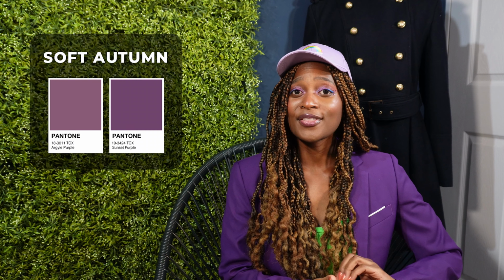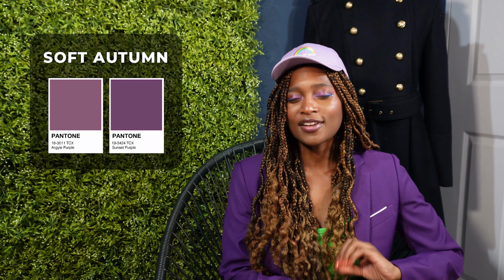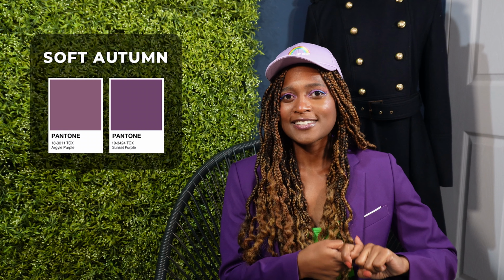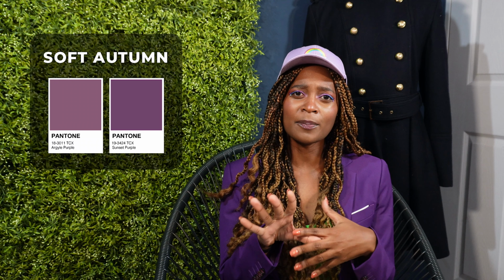Soft autumns, on the other hand, have a much lower color tolerance. That means that they can get easily upstaged by colors, especially purple, because it is a very strong color. Like I mentioned before, purple can be quite strong, and the very vibrant ones can even be a lot for soft summers, even if they are cool. So the purples for soft autumns need to be very delicate and ideally very red.